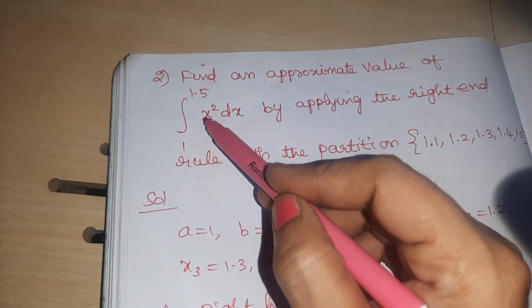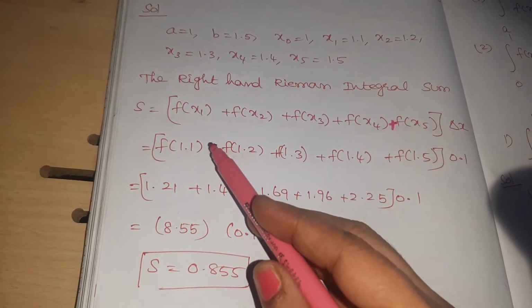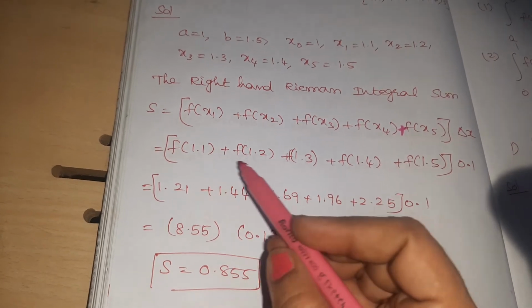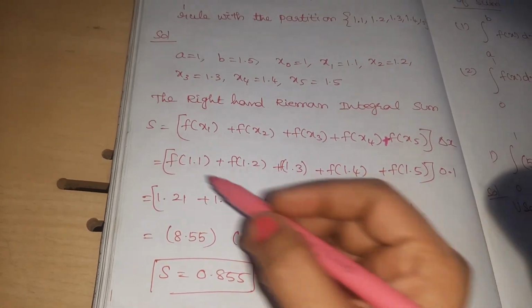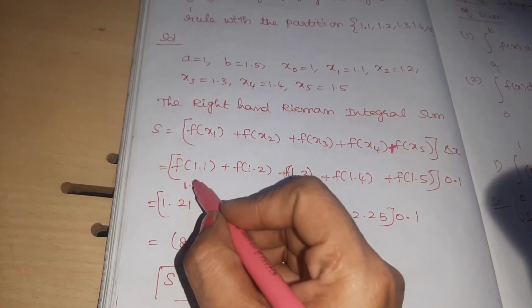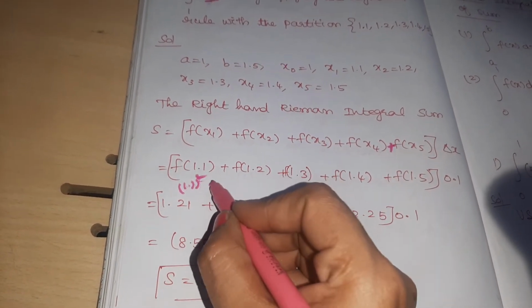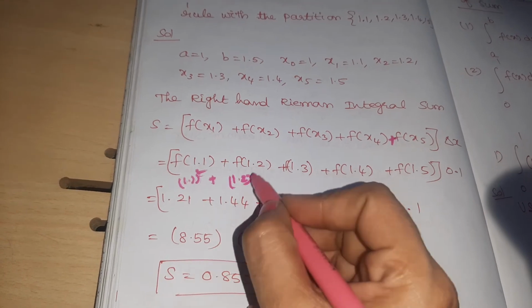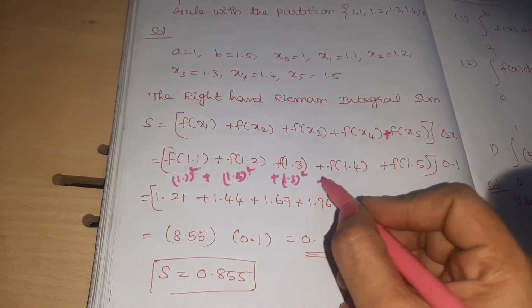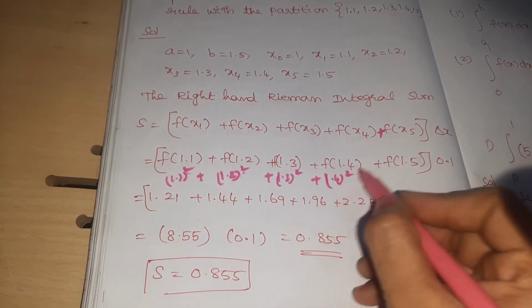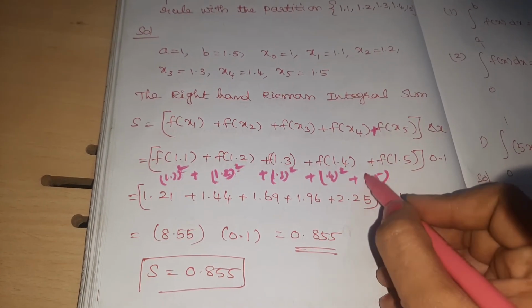See, here the function is given as x square. So f of 1.1 means 1.1 whole square, 1.2 whole square, 1.3 whole square, 1.4 whole square, plus 1.5 whole square.